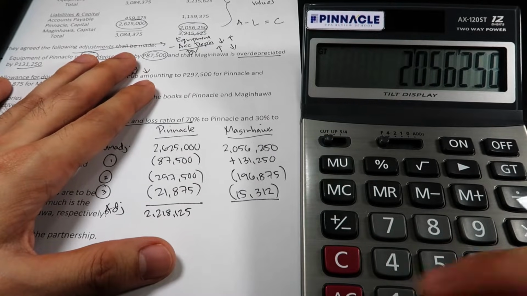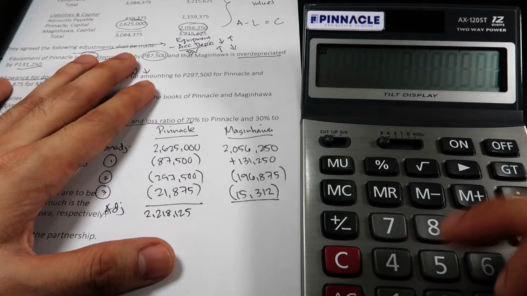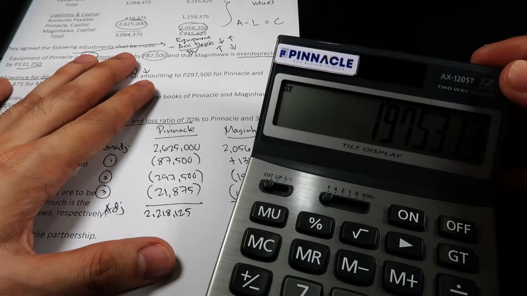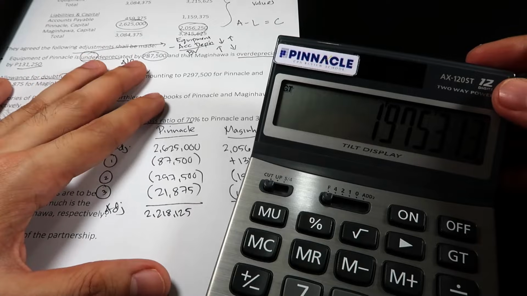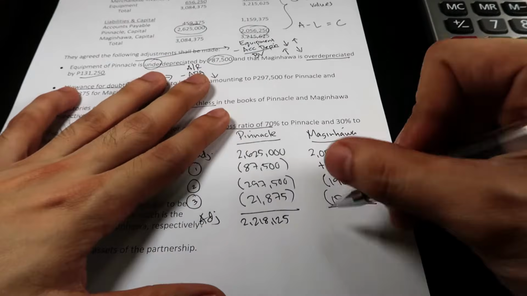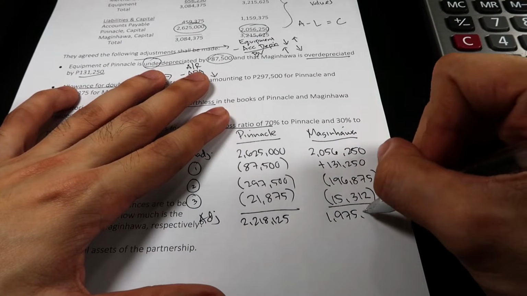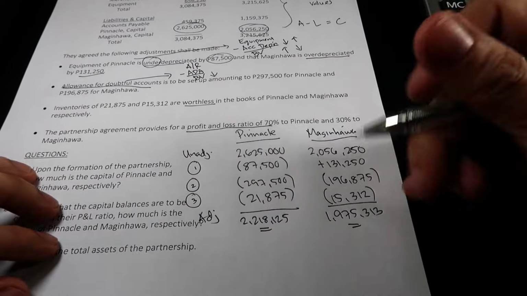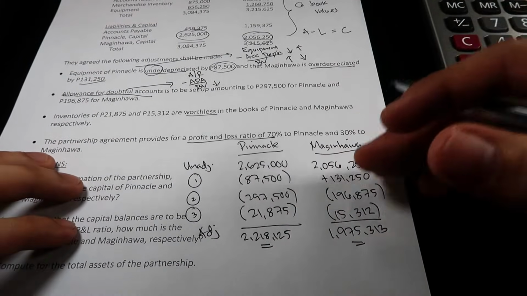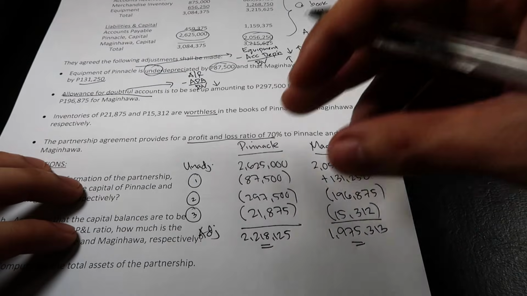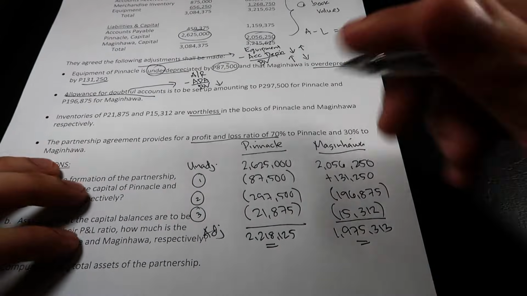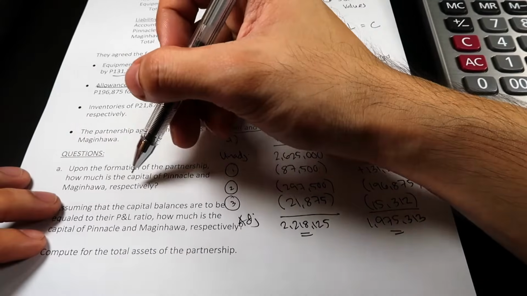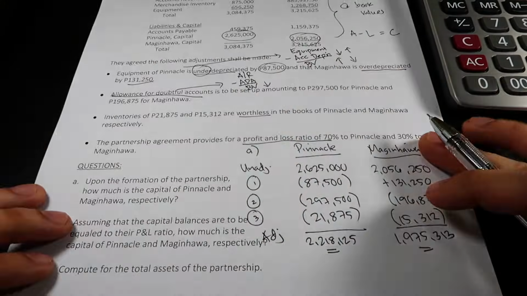2,056,250 plus 131,250 minus 196,875 minus 15,312. The adjusted capital balance for partner Maginhawa is 1,975,313. Okay, I'll write it down. 1,975,313. Okay, so these are the adjusted capital balances, or pwede rin natin sabihin na this is the fair market value of your assets less your liabilities. Okay? Alright, so question A, upon formation of the partnership, how much is the capital of Pinnacle and Maginhawa respectively?